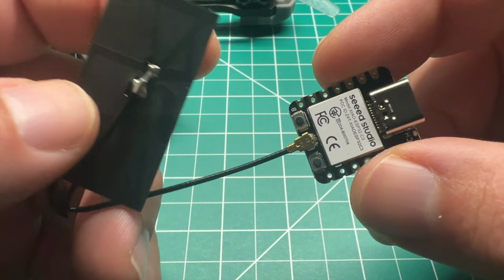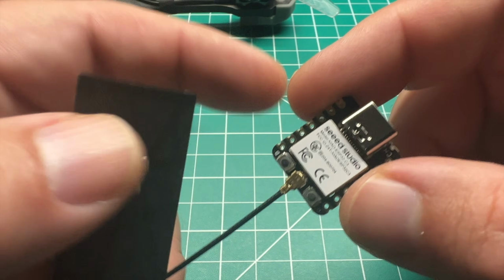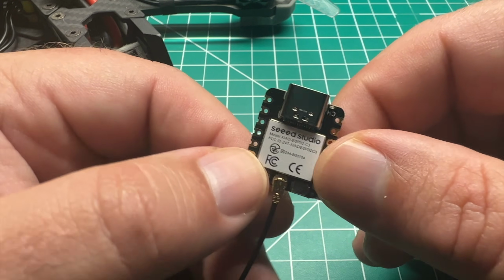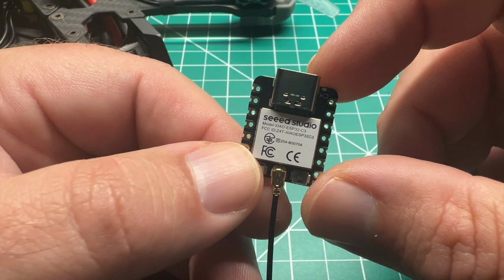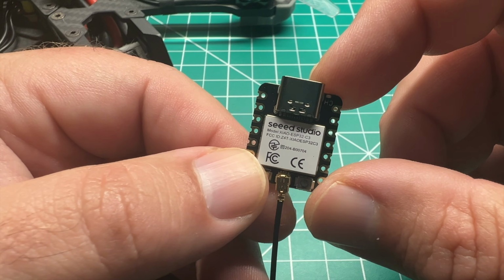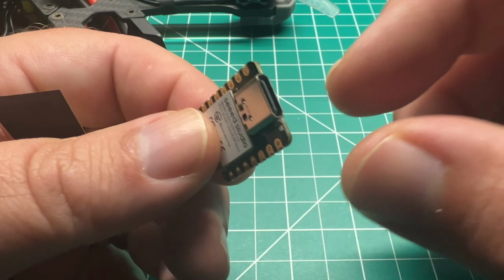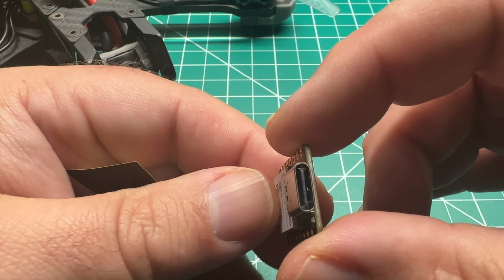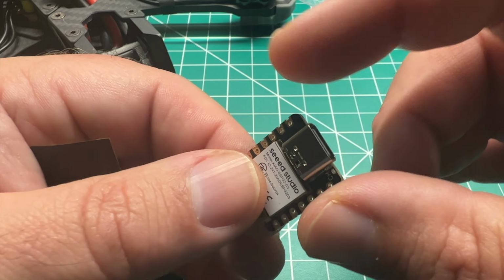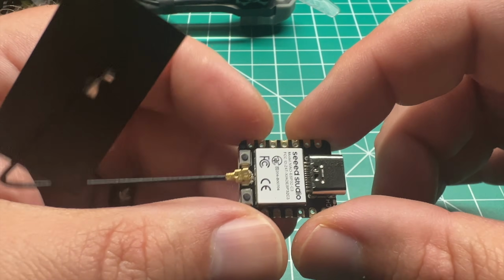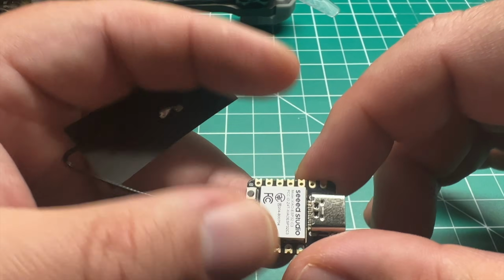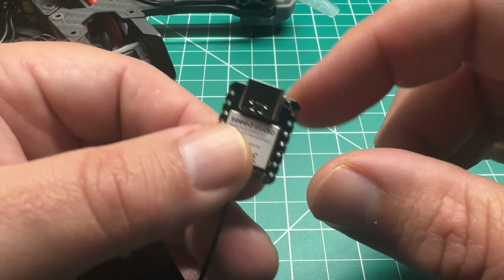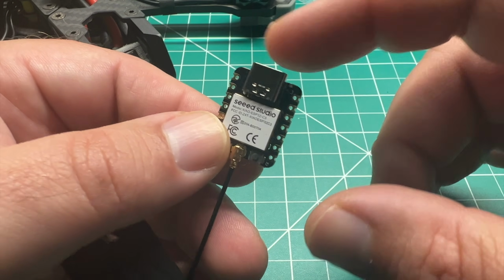I don't have a case designed up for this yet. If I whip one up in Fusion 360, I will post that link in the video description as well, or potentially make an update video. This is powered by USB-C, and for the purposes of this video, I'll be powering it by USB-C. You can add a LiPo to this. I believe the board does support it, but we're not doing that in this tutorial video here.